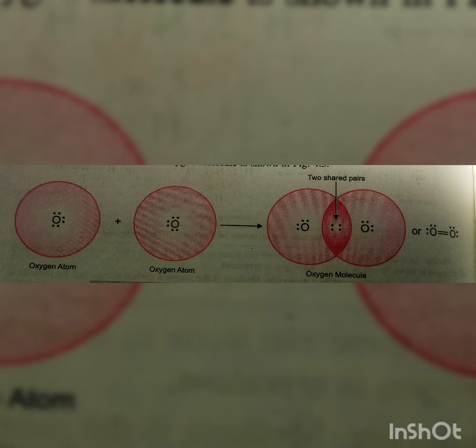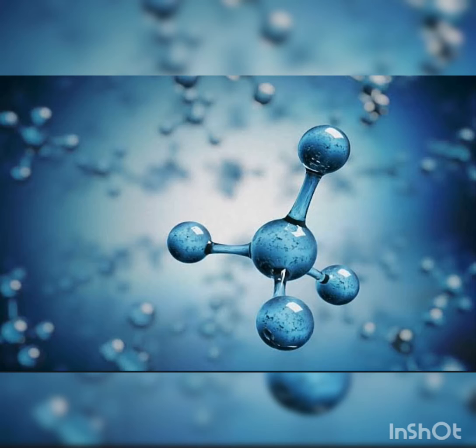Now coming to our third type, that is triple covalent bond. Let's see the example to understand it. So let us take the example of nitrogen.